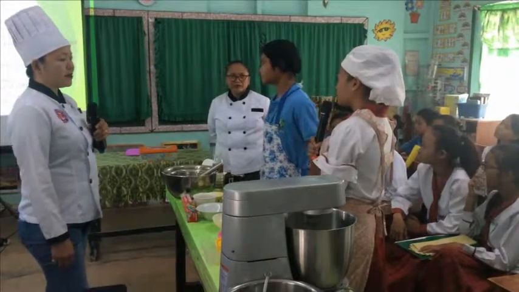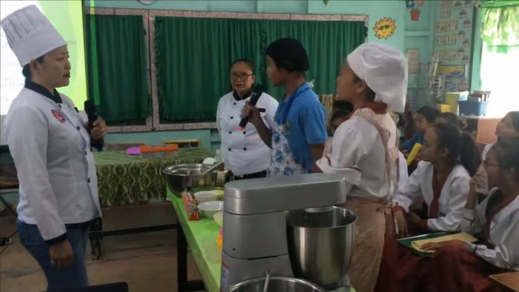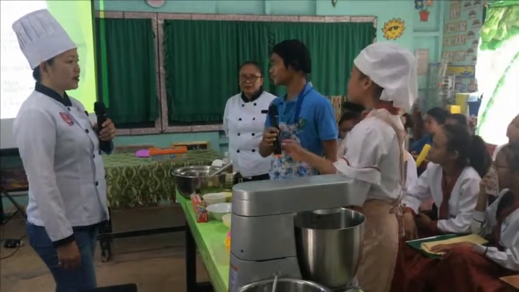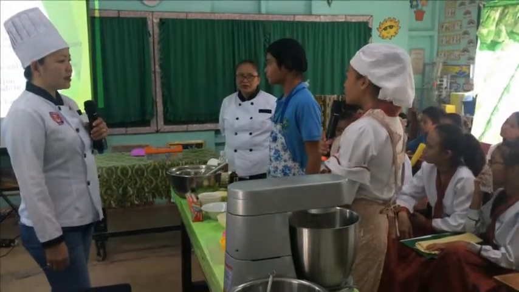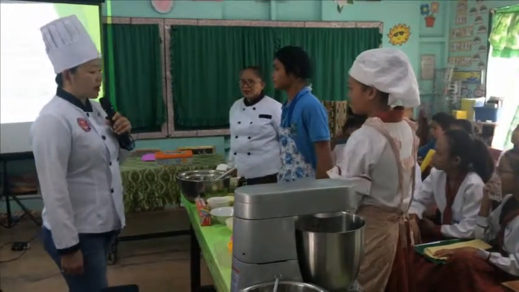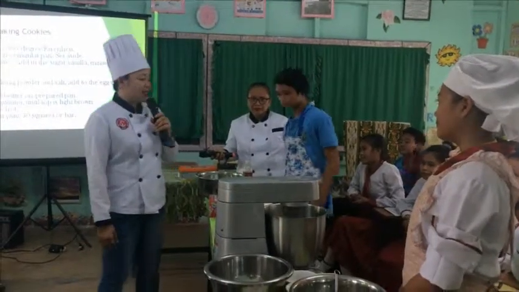Spread batter on the prepared pan. Bake for 25 to 30 minutes until the top is light brown. Last, cut into bars while hot. Okay, very good. Now start mixing your ingredients.